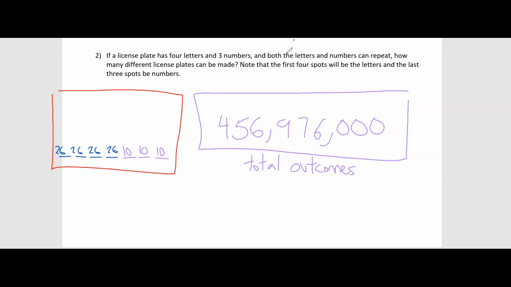But if I only had 3 spots for numbers or letters, well, even if I just used all letters, 26 times 26 times 26, let's quickly see what that gives us. Well, that's only about 17,500 different combinations.